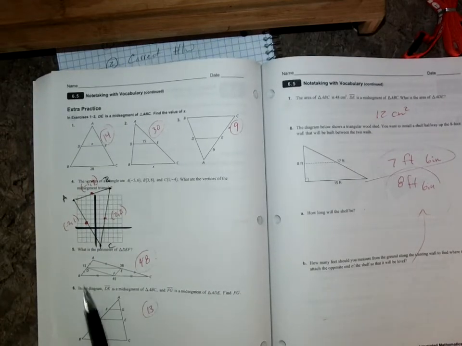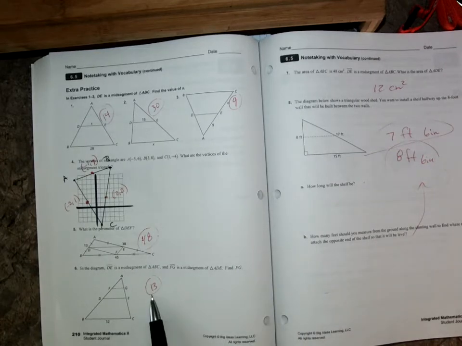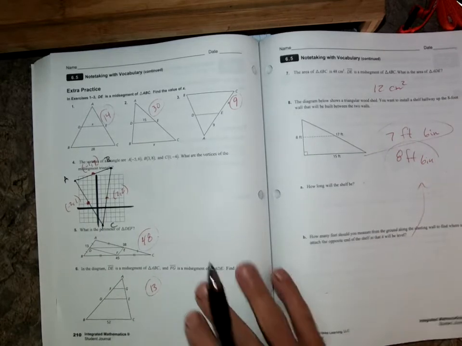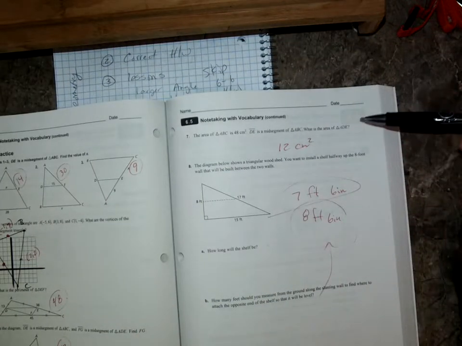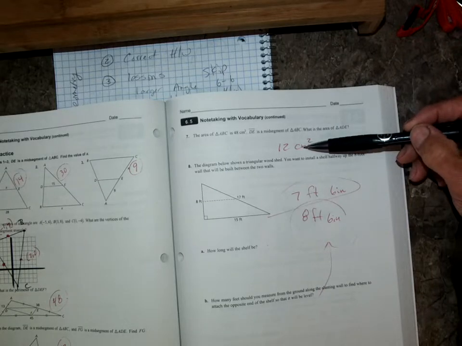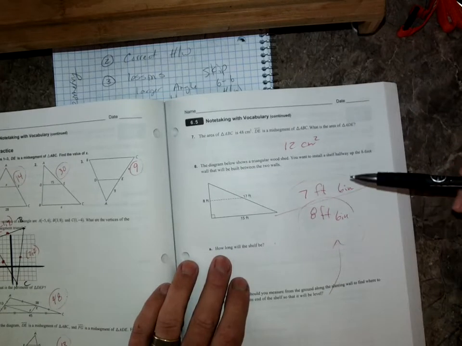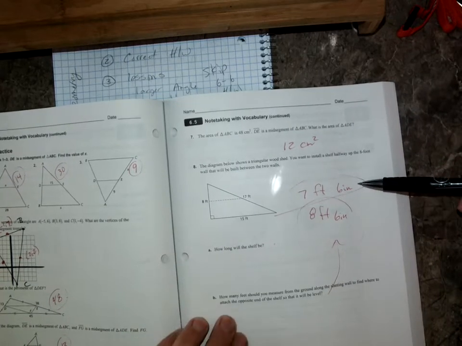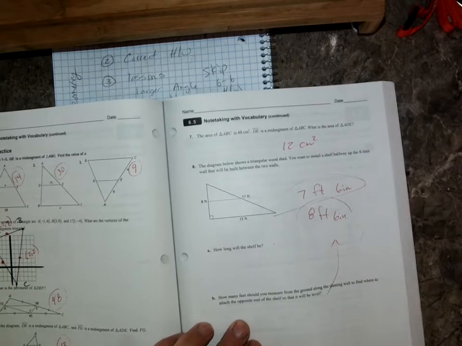5, the perimeter is 48. 6, the mid segment, the length is going to be 13, half of that and half of that. And then the area of the triangle, so the mid segment, the area of this smaller triangle is going to be 12 if you draw it. It's going to be 1/4 the area. 8, the shelf should be 7 feet 6 inches, and then the other shelf should be 8 feet 6 inches. Okay, so that's the homework.